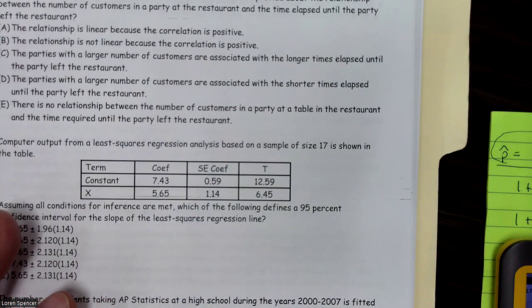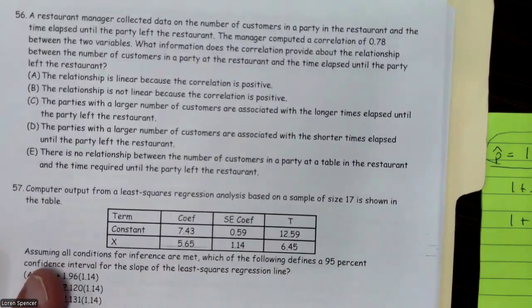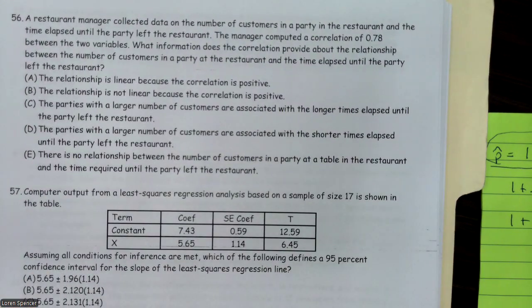Continuing on, 56. A restaurant manager collected data for the number of customers in a party in a restaurant and the time elapsed until the party left the restaurant. The manager computed a correlation of 0.78 between the two variables. What information does the correlation provide about the relationship between the number of customers in a party at the restaurant and the time elapsed until the party left the restaurant?